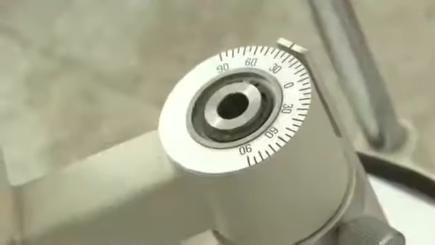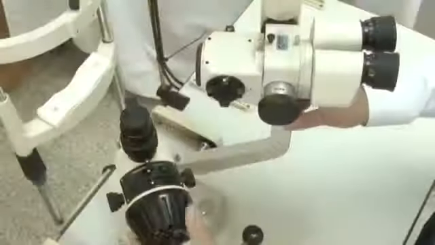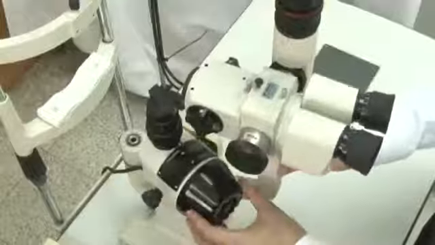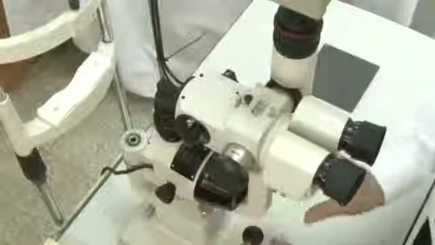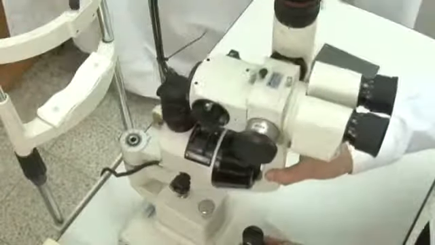The observation system and illuminating system rotate about a common axis as a single unit or move independently to create different angles between illumination and observation system. That makes different examination techniques possible.